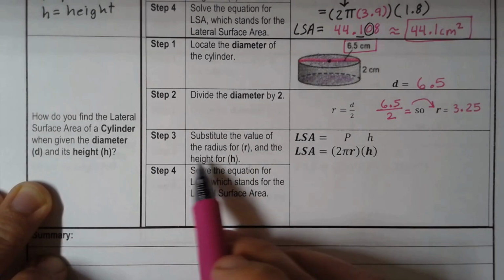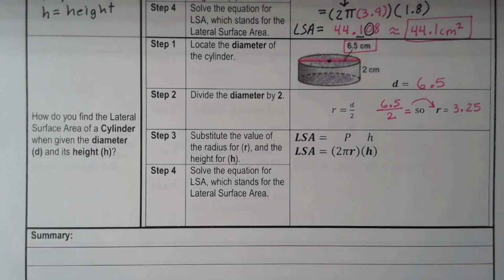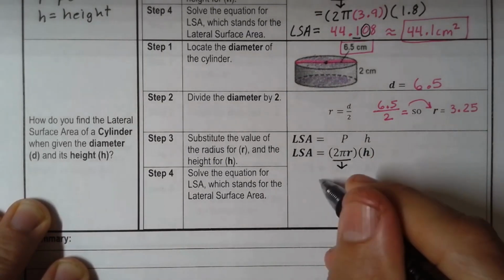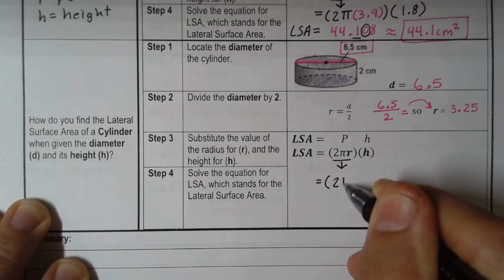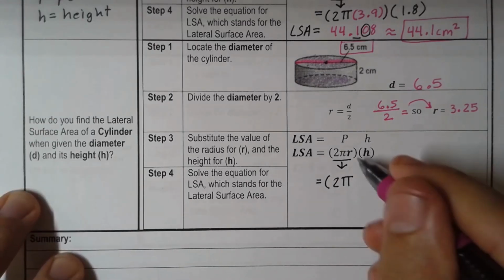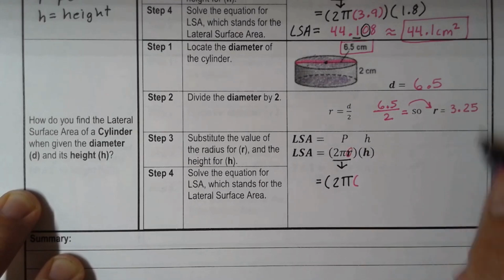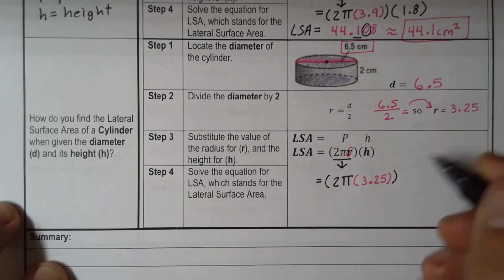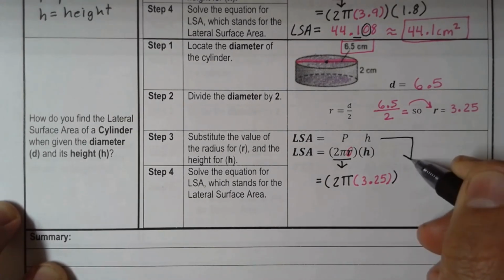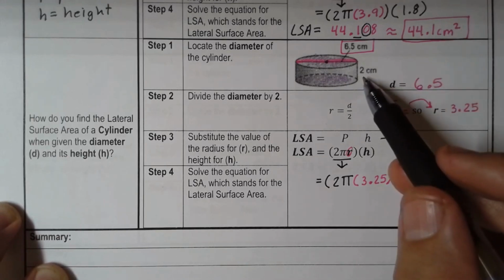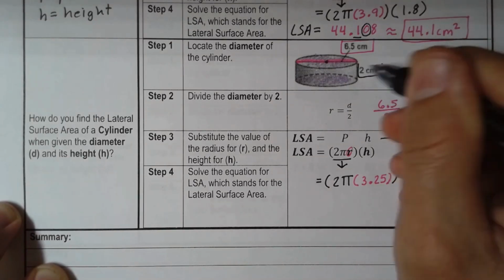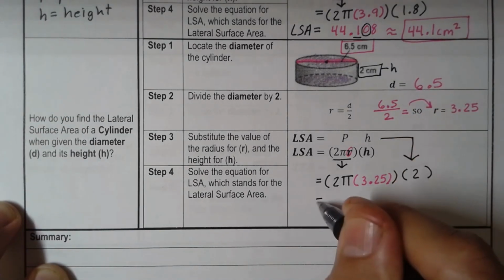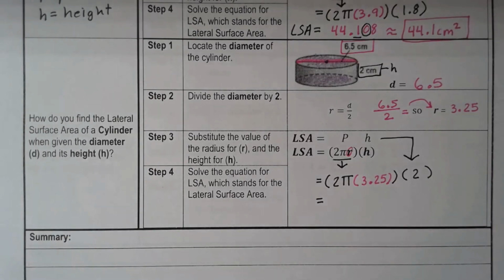Step 3 says substitute the value of the radius, r, and the height. So we're going to go ahead and substitute that. From right here, for my perimeter, I have 2 times pi, and then for my r, I'm going to put that in parentheses, 3.25. And then I'll close parentheses on the whole thing for the perimeter. And then for my height, on this particular cylinder, my height was 2 centimeters. That was my h. So I'm going to go ahead and put 2 in there. And we'll just put it in a calculator and we'll have our answer.